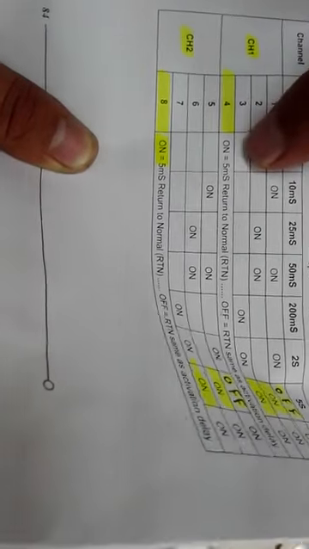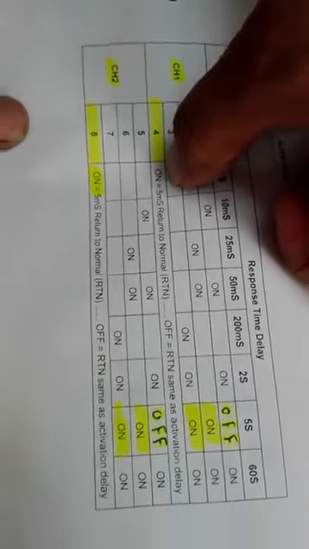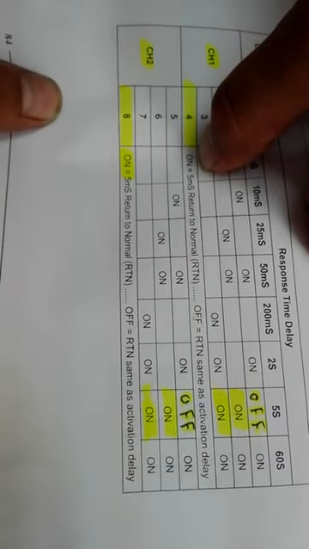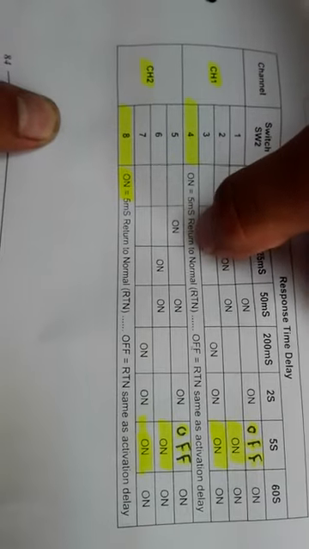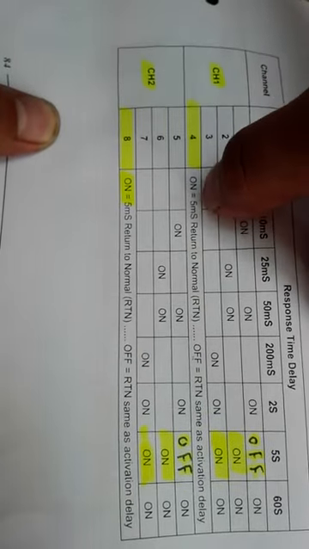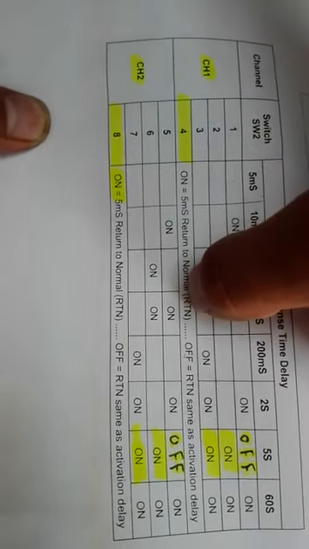Now it has a different logic. If for channel 1 you make SW2 point number 4 on, it means 5 milliseconds to return to normal position.